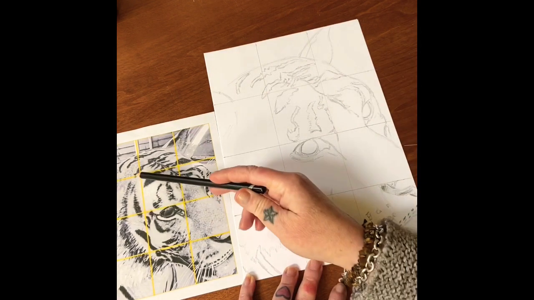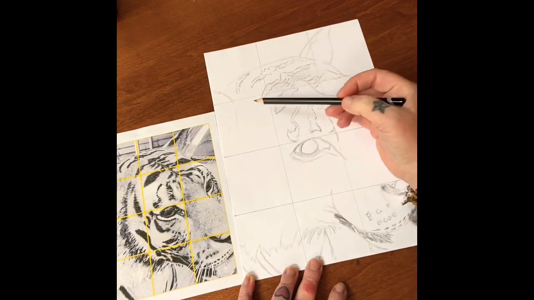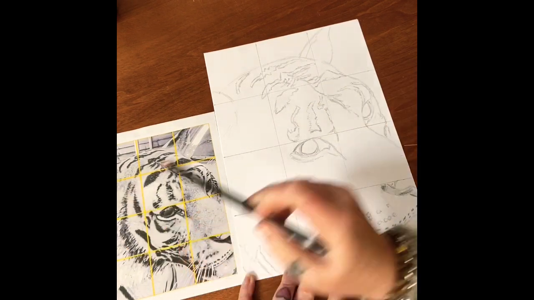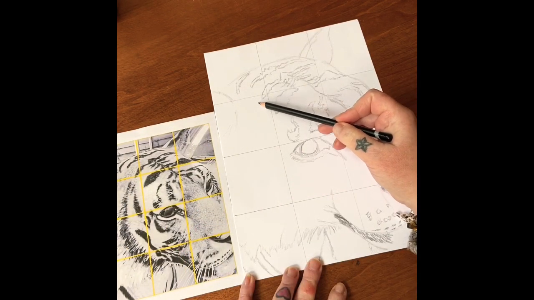I think I'll get this nice swoop in here. So I know that that swoop there, that stripe, lines up pretty much with that one.